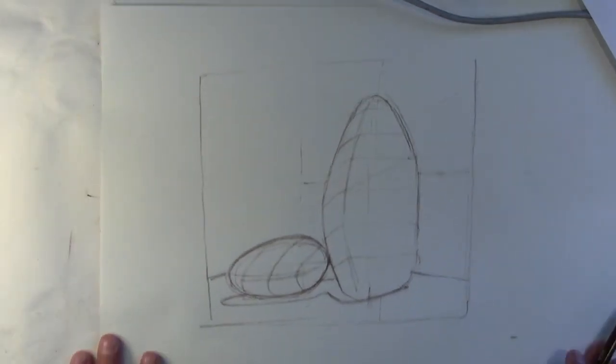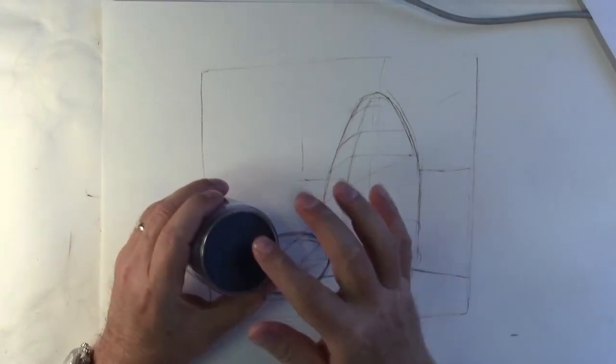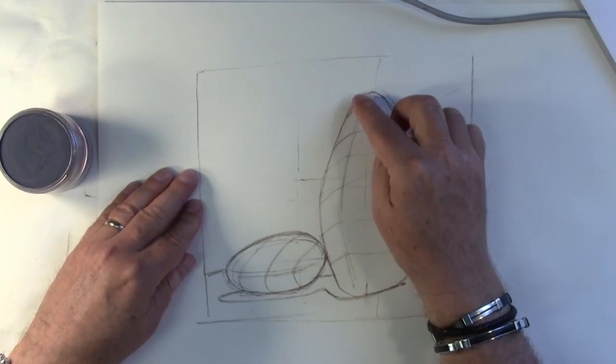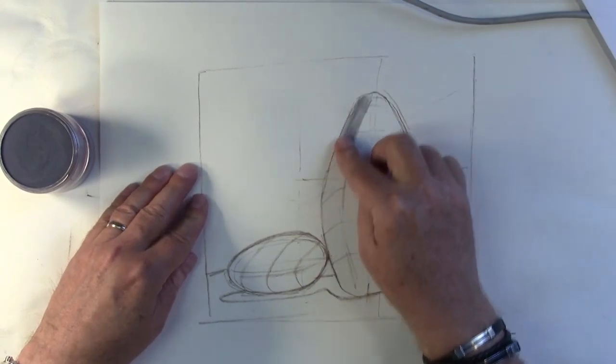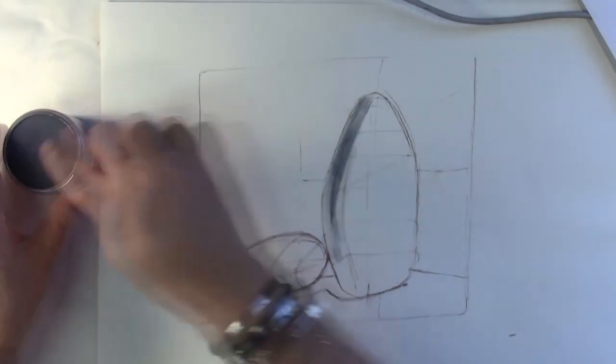And there you go. That's your lay-in. Okay. Now what you can do is have some fun. You can grab some pastel. Just grab a color. See, watch. The shadow is going to go right where the cross contour turns.